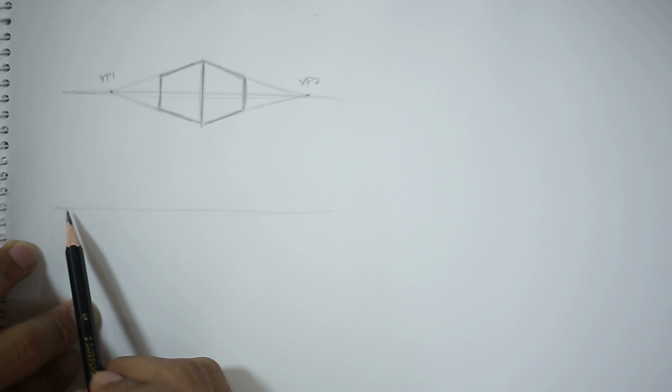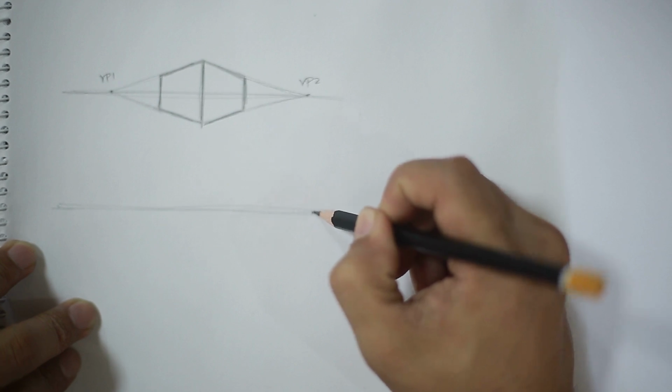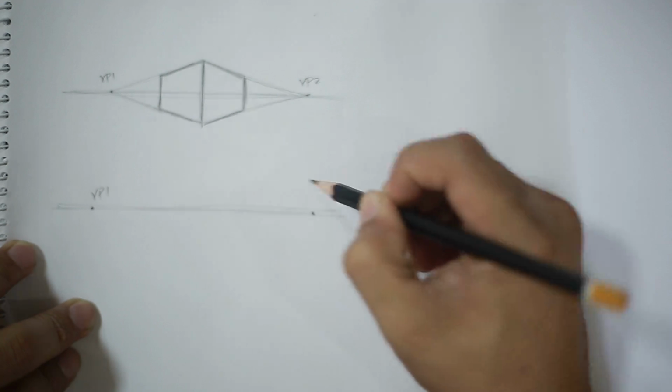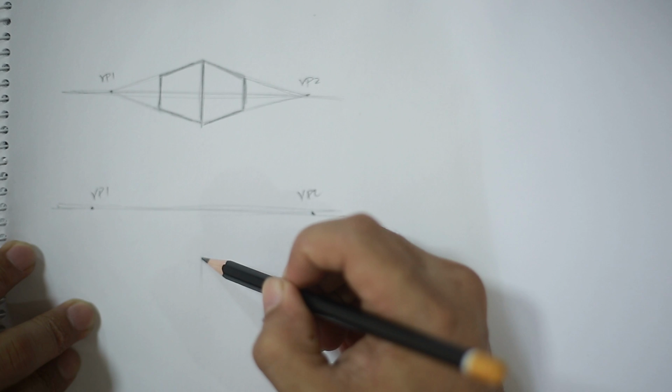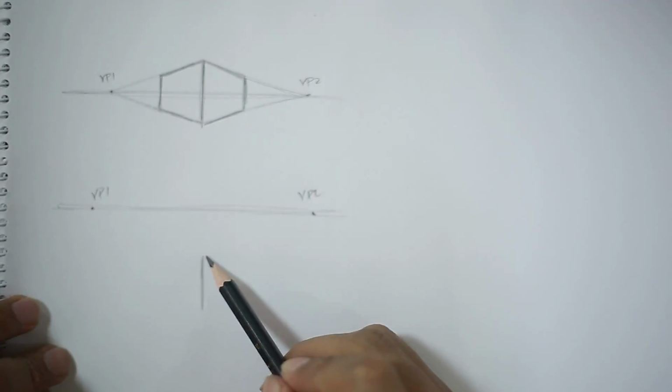So I'm going to establish my horizon line, or at least think about it. We already learned this in the last lesson for 1-point perspective, so let's not cover it again. So there's my horizon line. And in this example, I'm going to distribute the 2 points evenly, just to see what happens. So they're going to be here and here. And right in the middle, I'm going to place the edge of the box.